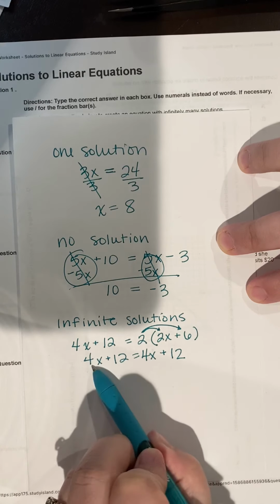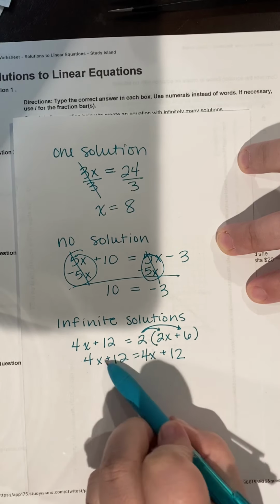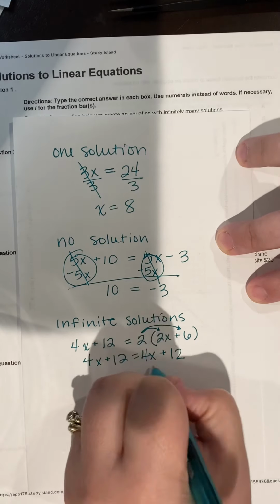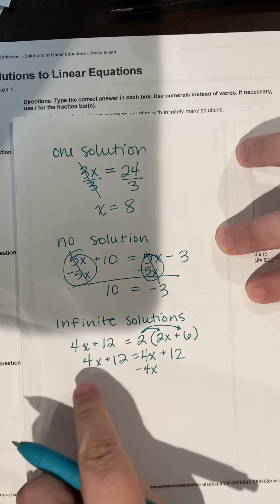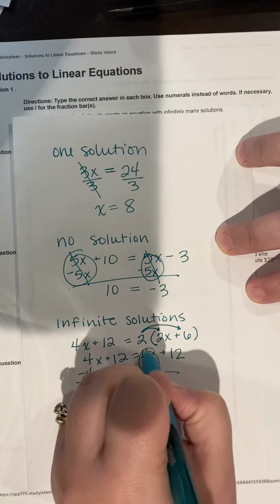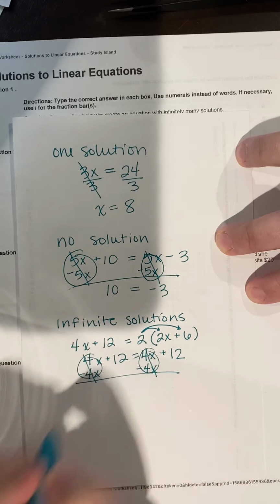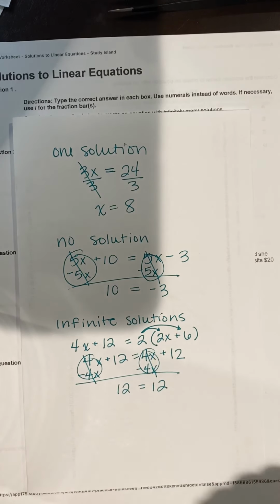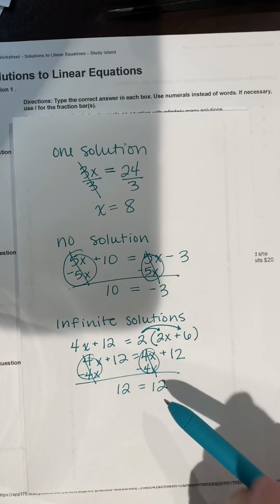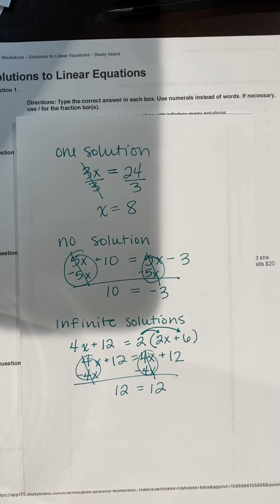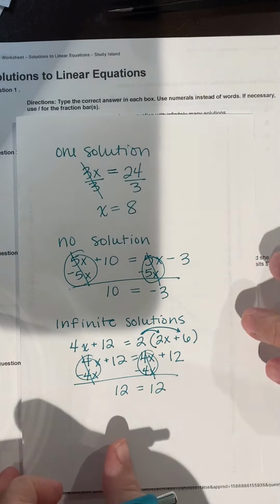I have 4x over here. I have 4x right here. I have plus 12, and I have plus 12. So what we're going to find, if I go to move this variable, and we already can see they're exactly the same, 4x minus 4x is 0. 4x minus 4x is 0. And I'm left with this equation that says 12 equals 12. That's always going to be true. Doesn't matter what number I use for x, that is never going to change that it is a true statement. So those are just a quick review of the three different types of equation solutions we might have.